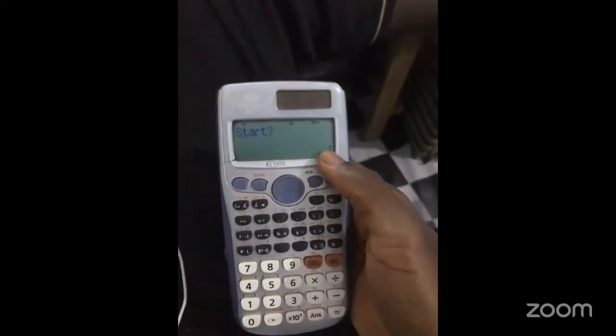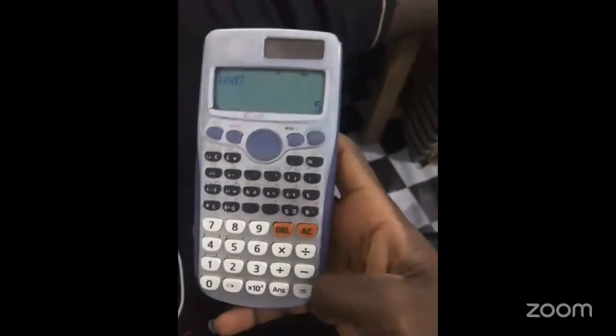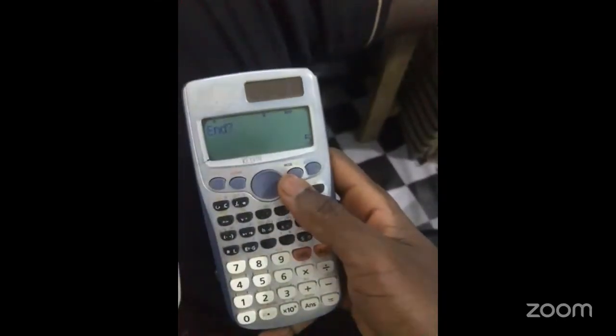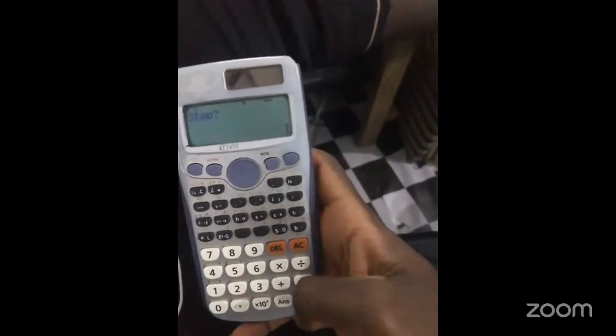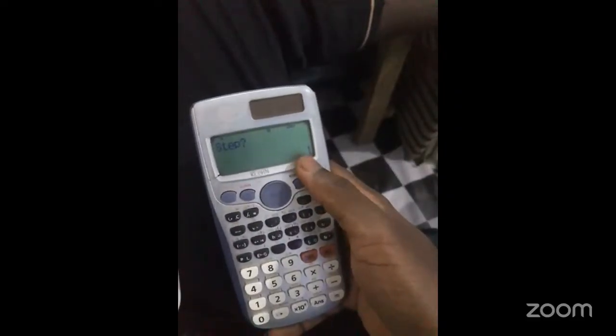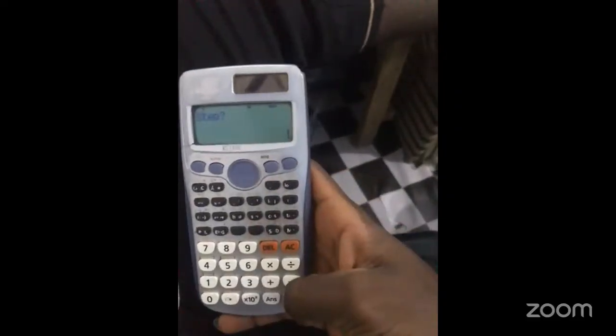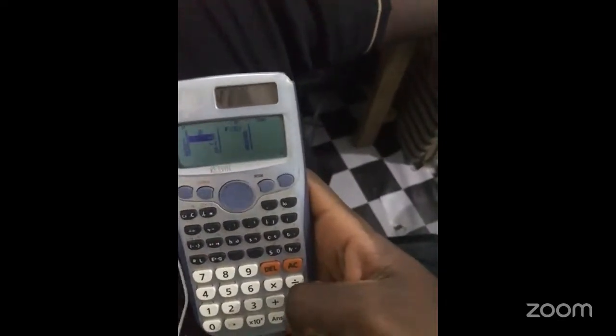From here, you write -2 and you press enter. Then it will tell you end at. Then you press 6, then enter. Here the step means interval. So we just maintain the interval as 1. Then you press equal to. It will give you a table, just like the table we have there.